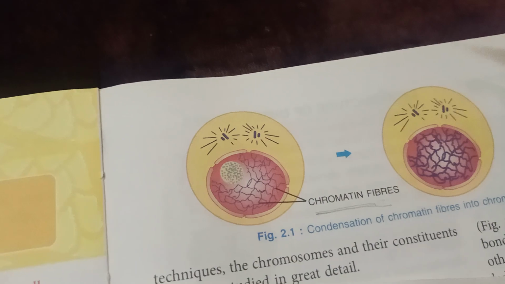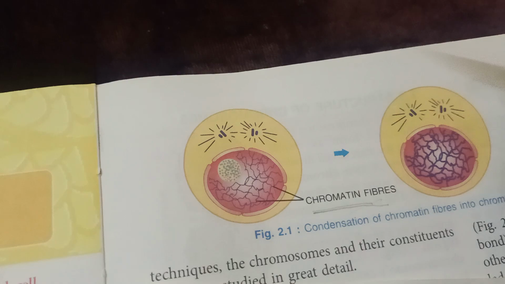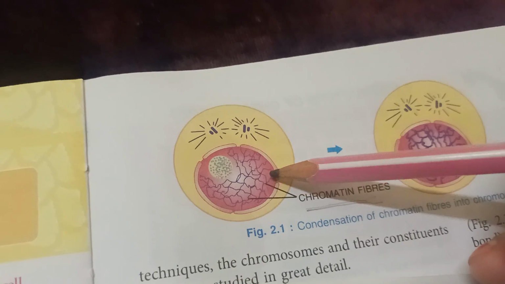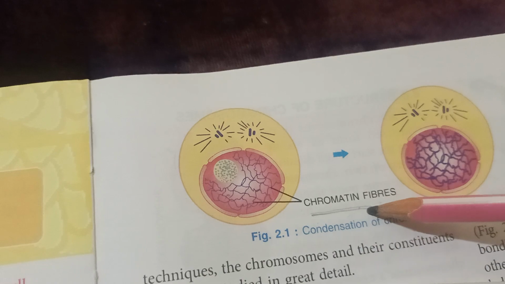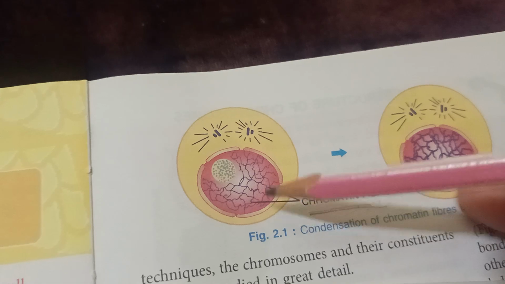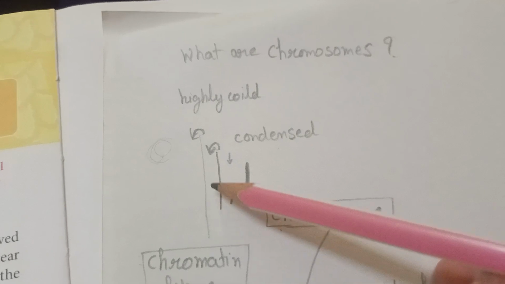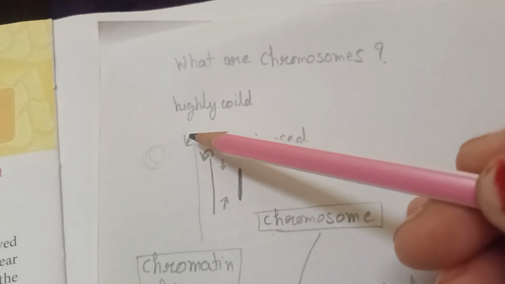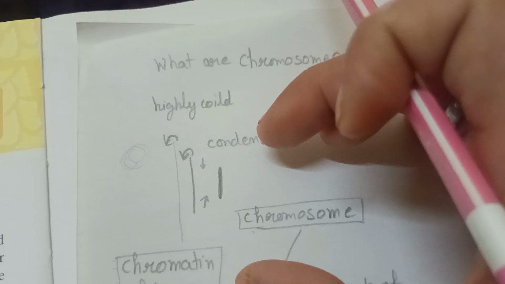But as soon as this cell starts the process of division, what happens? The first process that starts inside the nucleus is that this DNA content, or these chromatin fibers, start coiling and condensing. You can say that two processes start occurring: a highly coiled form and a highly condensed form. These fine thread-like structures start coiling, supercoiling, and also start condensing.